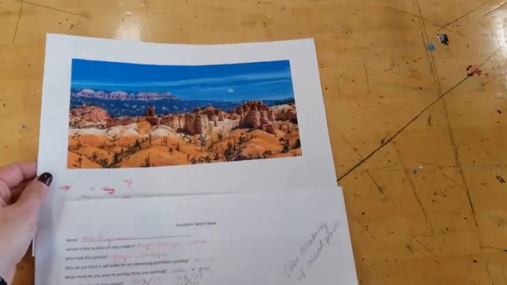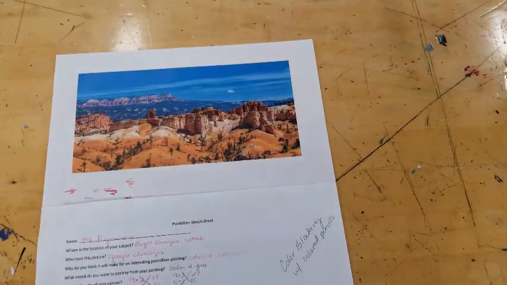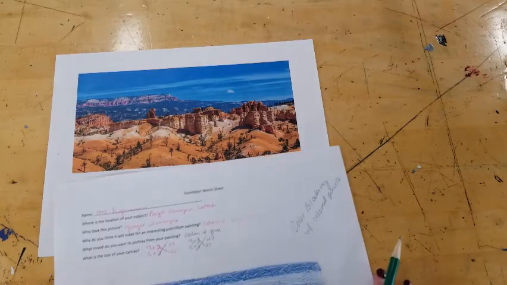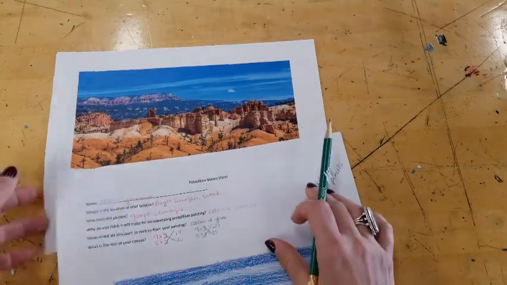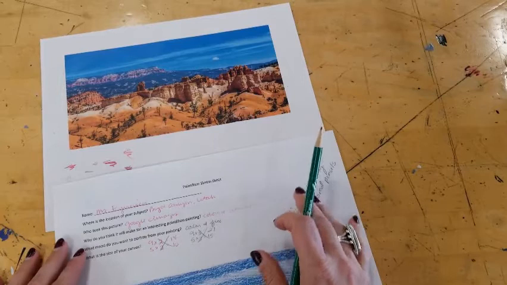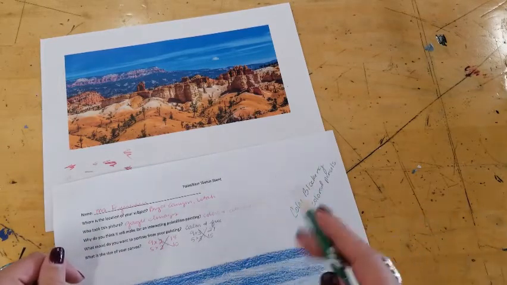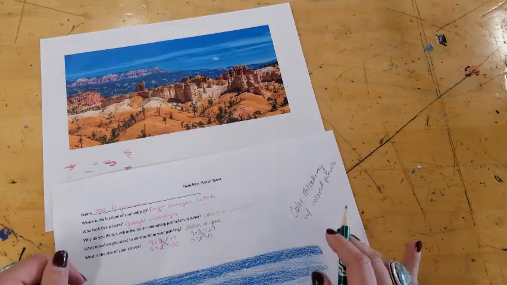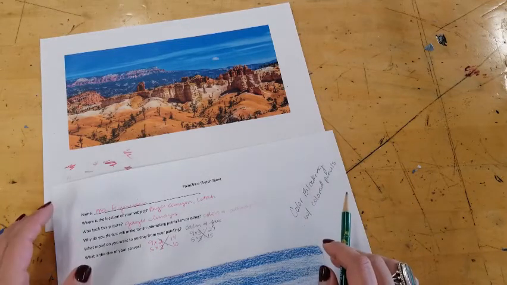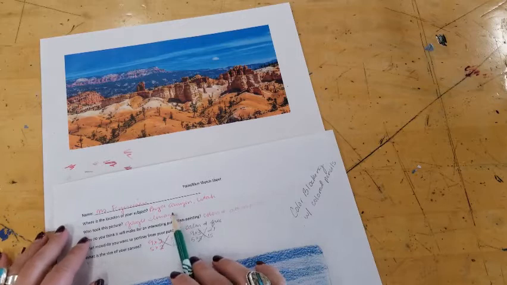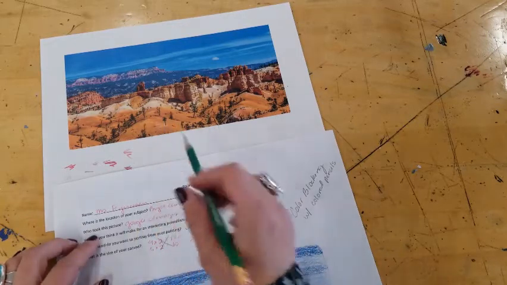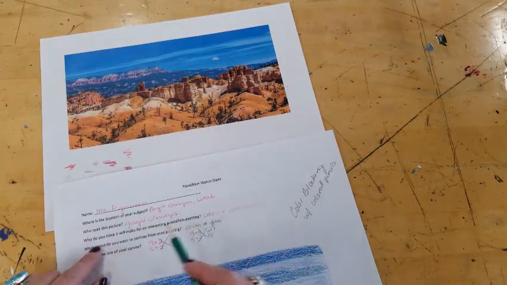So I have my sheet here. My name is written on here, Miss Feiereisen. The location of this photo was Bryce Canyon, Utah. So if you took this photo, you should know the location. If this is off of Google Photos, I want you to do a little bit of researching, try to find out where the origin of that photo is. Okay, who took this picture? This particular picture is a Google image.